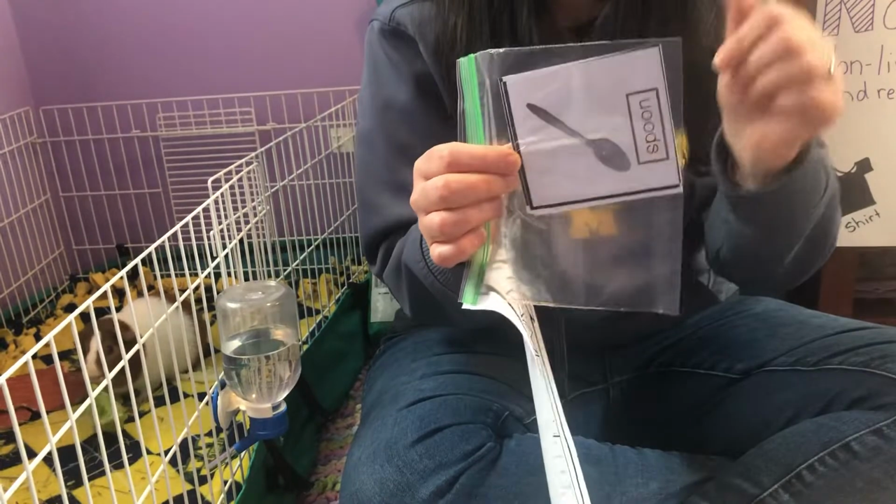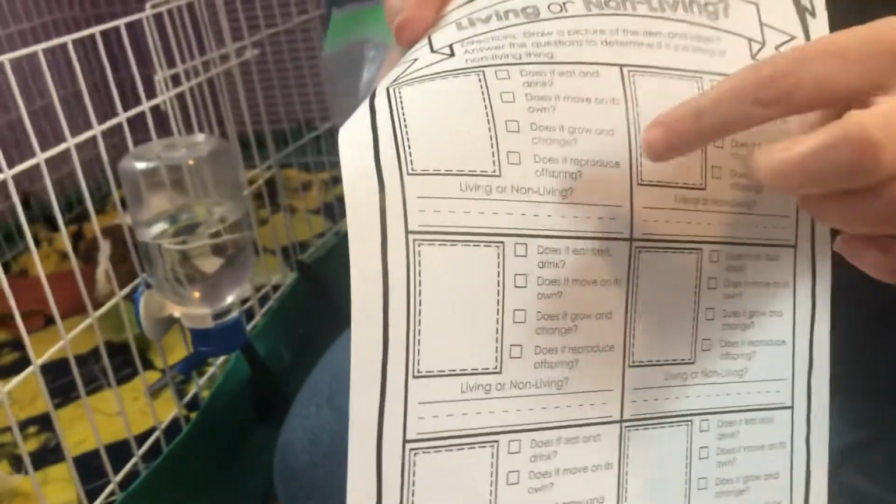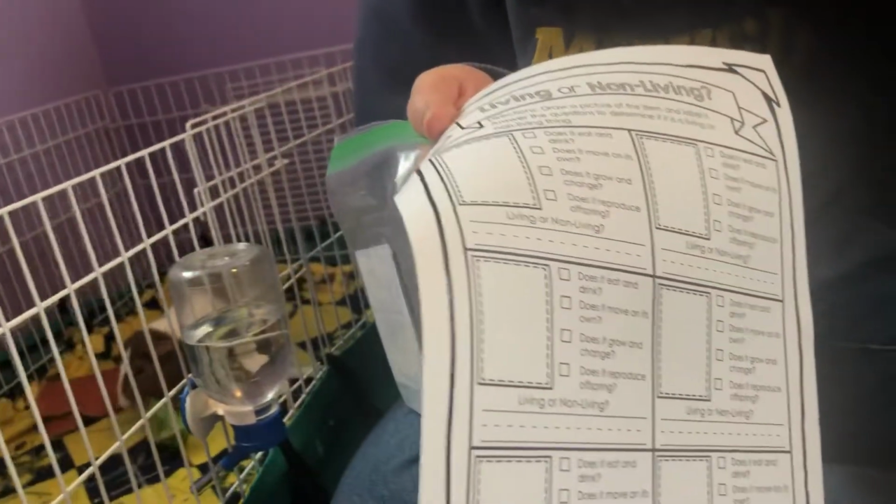And the last one is this little packet. You'll see there's a bunch of different pictures of living and non-living things. You're going to sort them out, and then you're going to draw a picture of each one, and then you're going to check off the boxes. Does it eat and drink? Does it move on its own? Does it grow and change? Does it reproduce offspring? So you're going to check if all 4 boxes are checked off, then you know it's living and you can keep going. If one of these boxes can't be checked off, then it goes in that category of non-living.